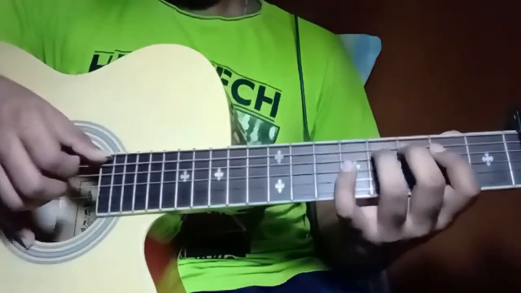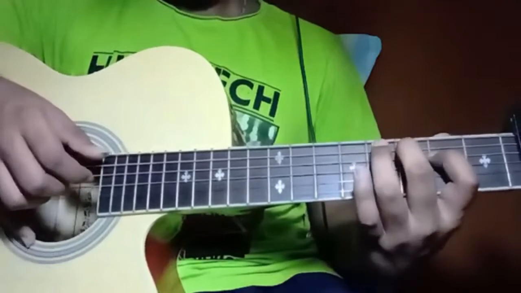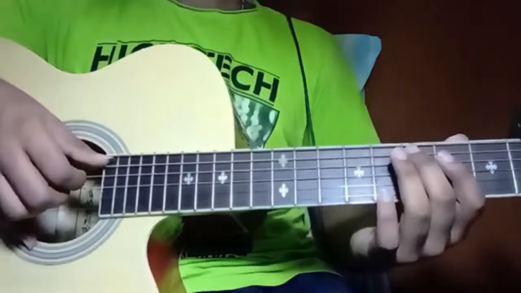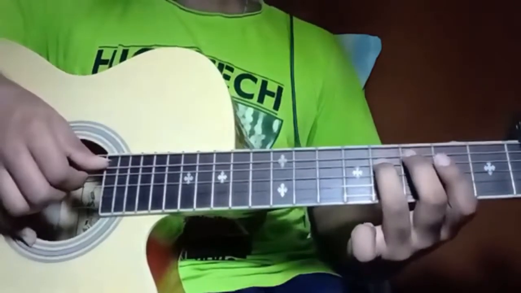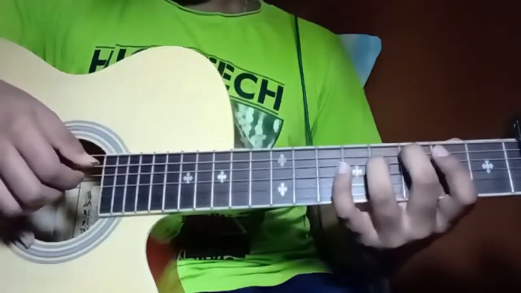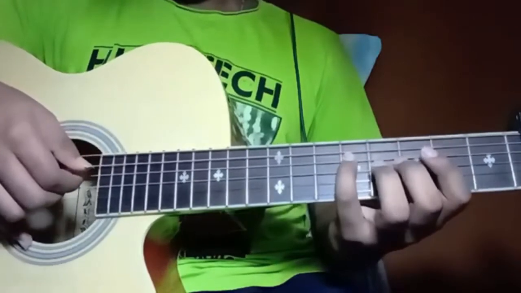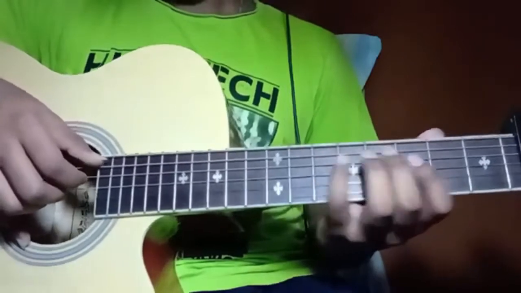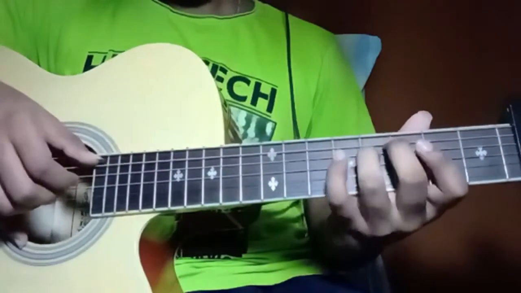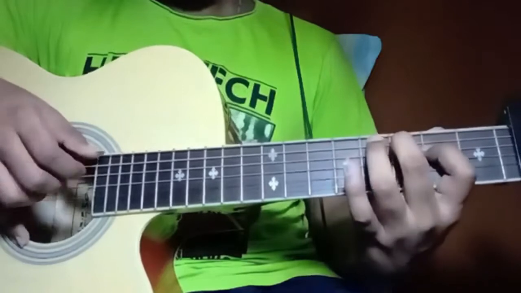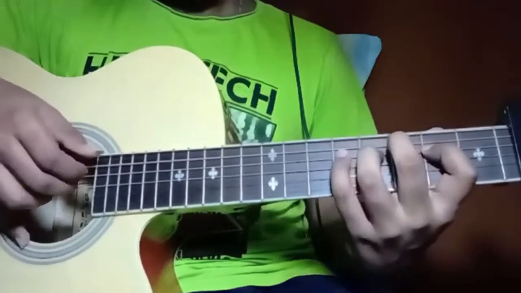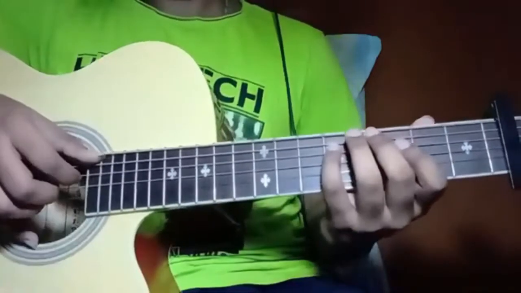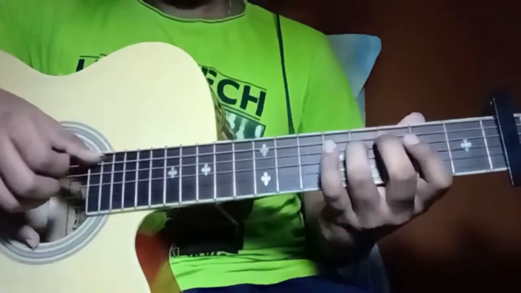So then you pick the 3rd fret of the 5th string and the 4th fret of the 4th string together. Then 5th fret of the 4th string 4 times. So what you get, let's see from the first. So let's see from the first how it sounds like. We started with here.